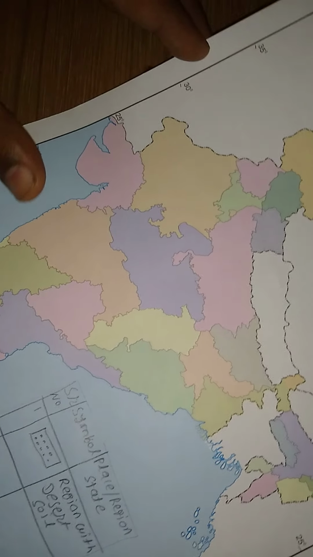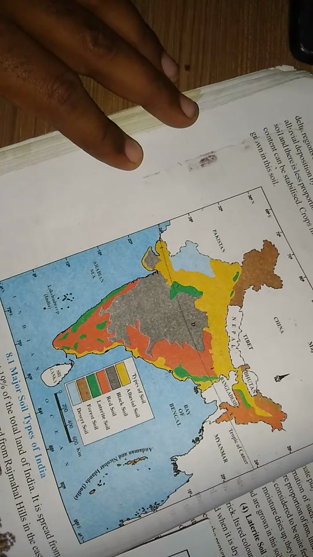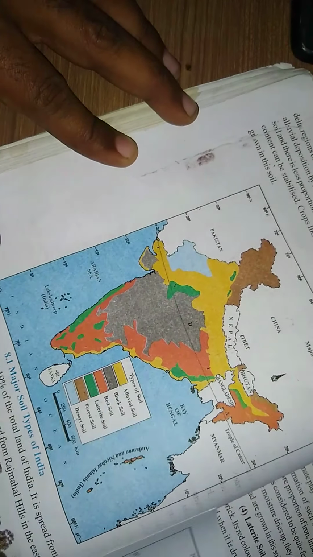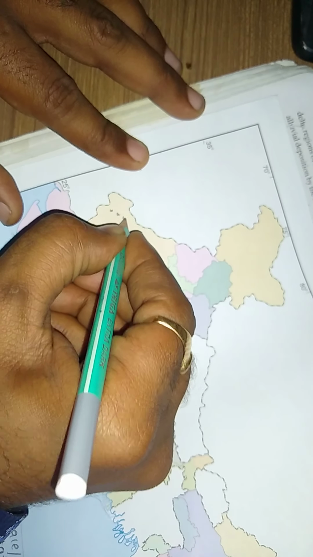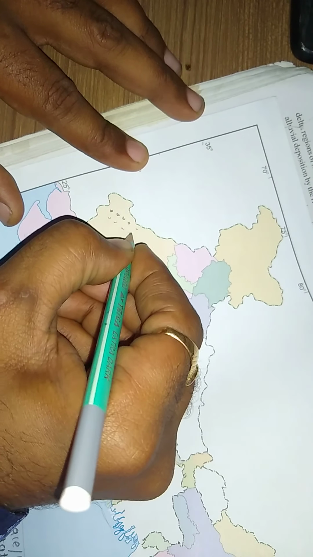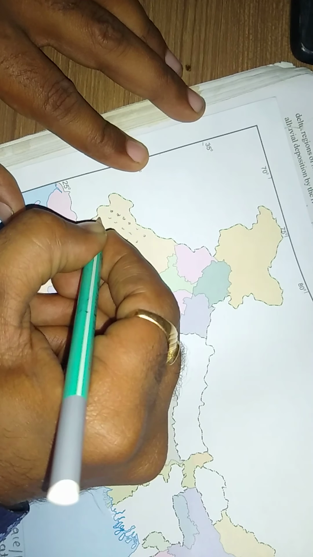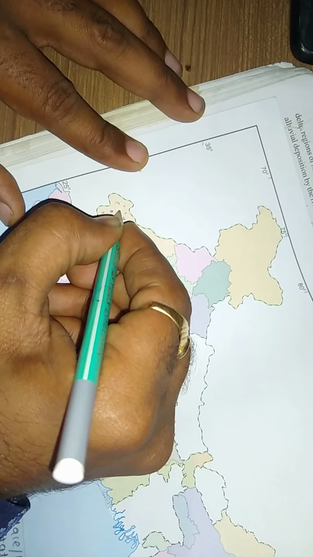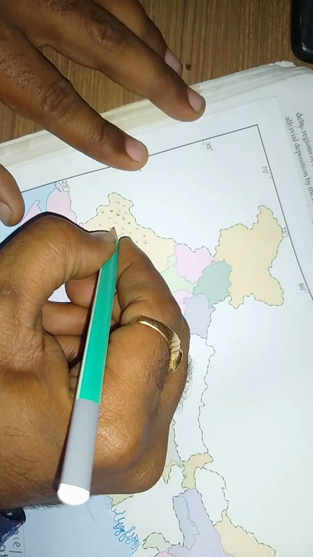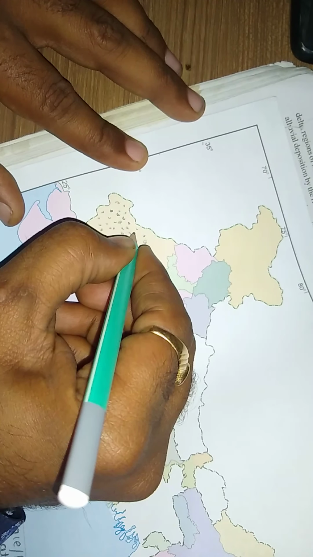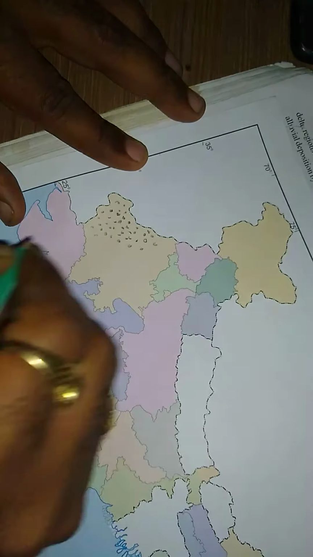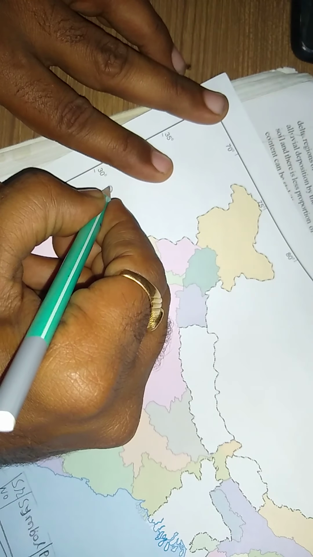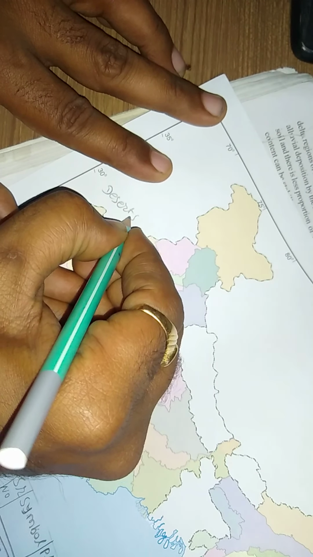And then in Rajasthan, because in the textbook it is given at Rajasthan, same way here we point out, don't cover the whole state because desert soil is not available in the whole of Rajasthan, but yes, some part you can mention like this. And then you can mention here desert soil.